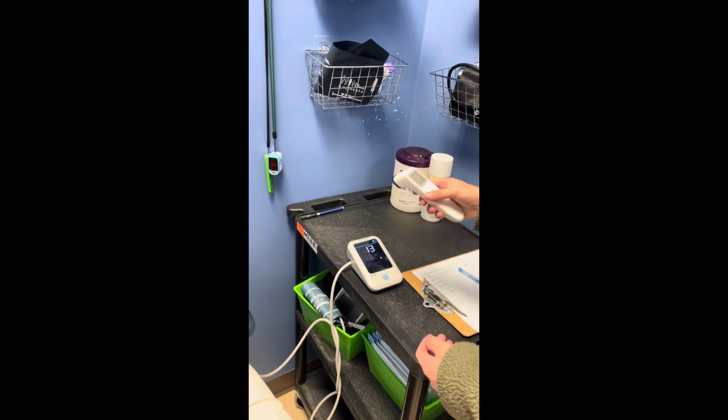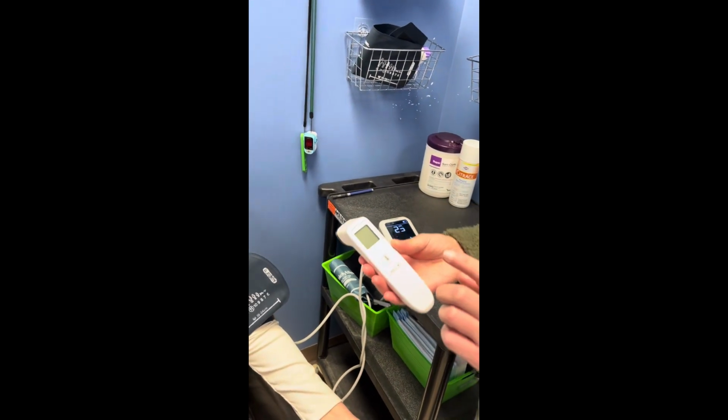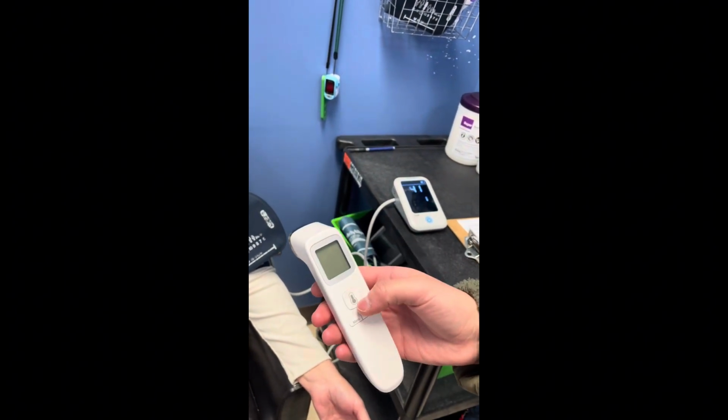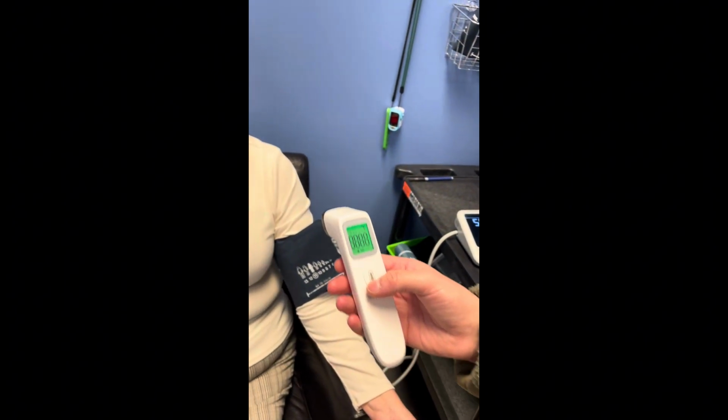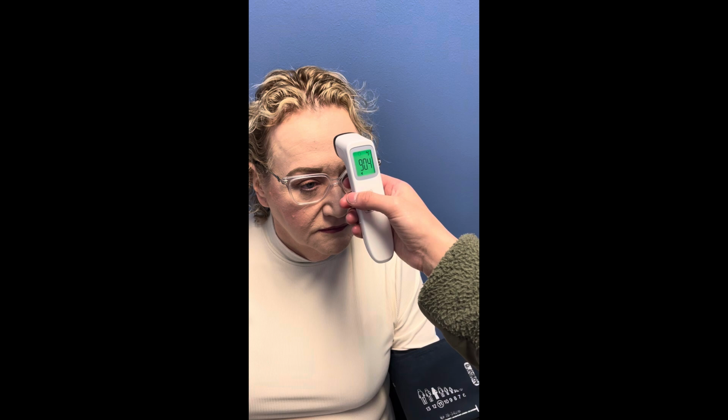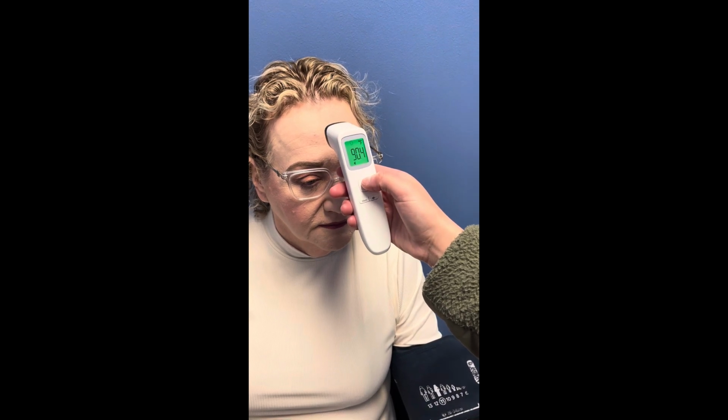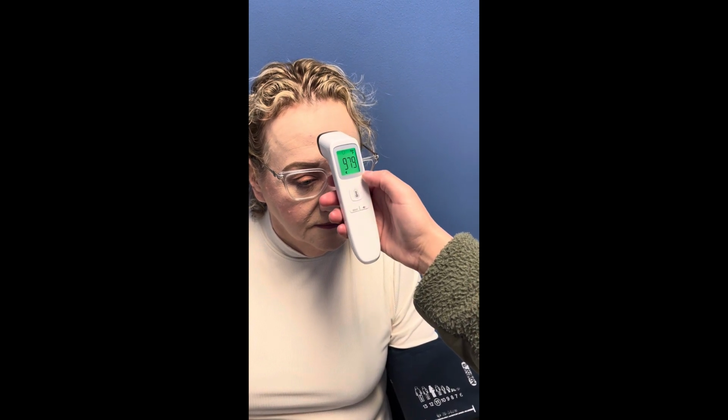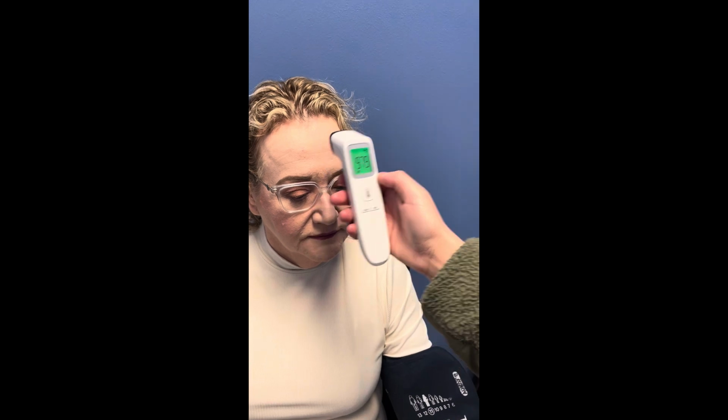At the same time, what I'll go ahead and do is get a temperature. So with this, you just press the button on. You make sure that it's close to their face, not touching their face. Maybe I'll do that once more. And there's an accurate temperature.